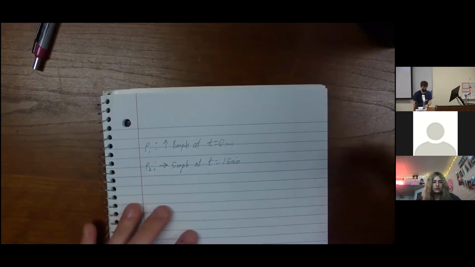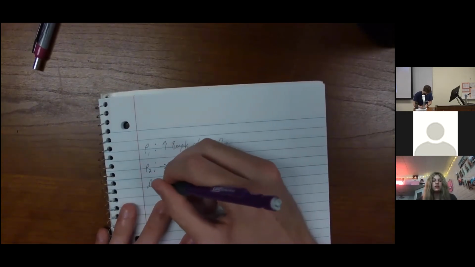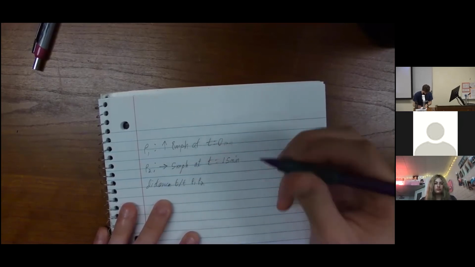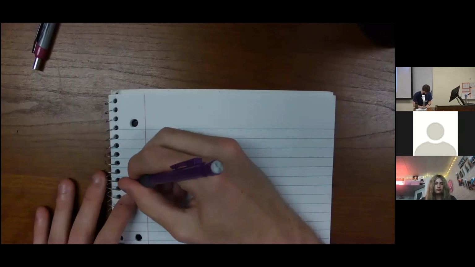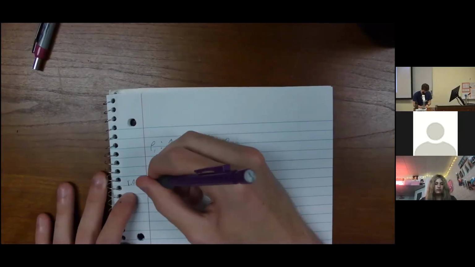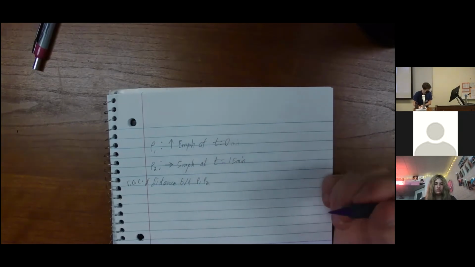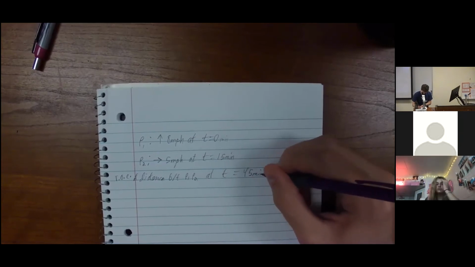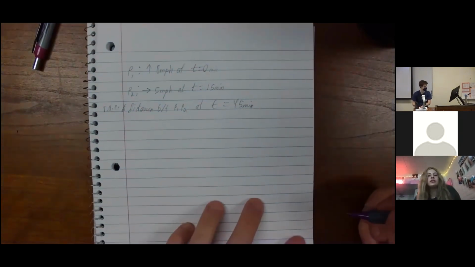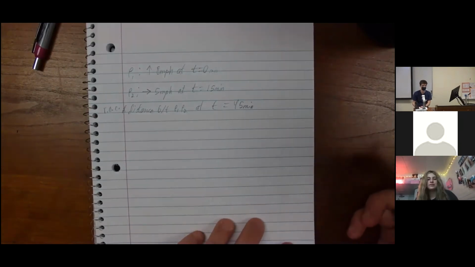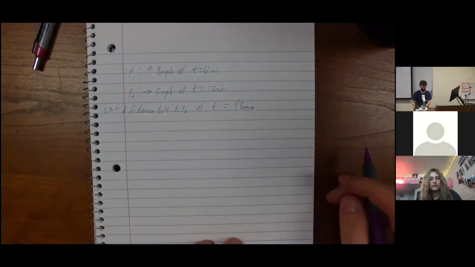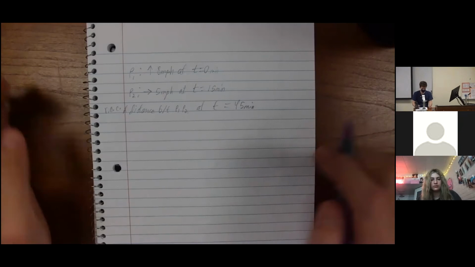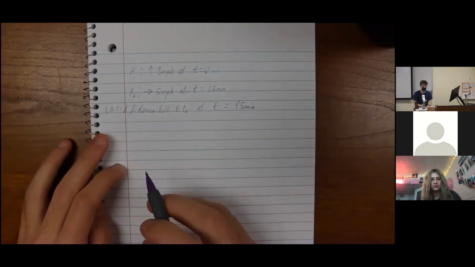Okay. So what we want to find is the rate of change of distance between P1 and P2 at t equals 45 min. All right, so this is the problem. The first thing I want to ask is how would you find not the rate of change, but just the distance between them alone?